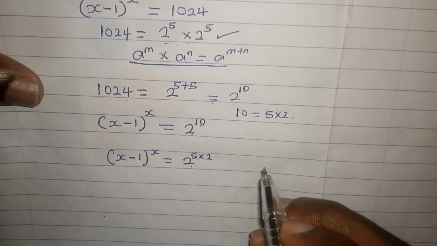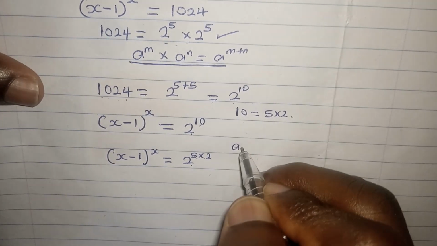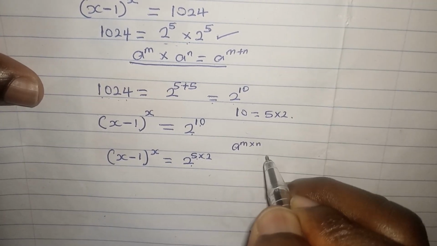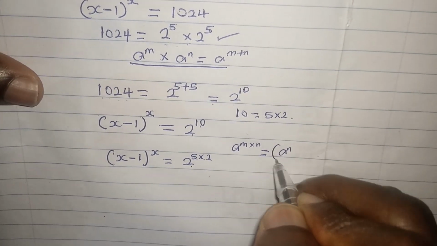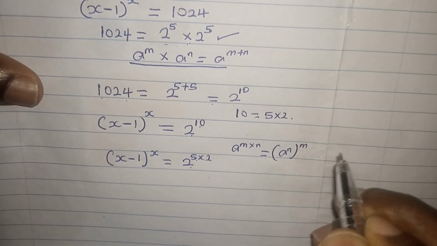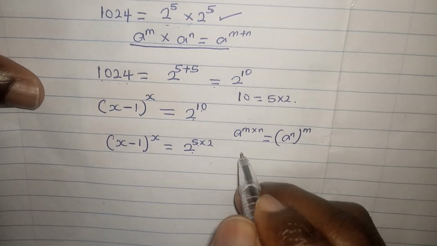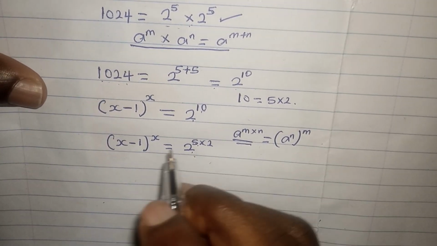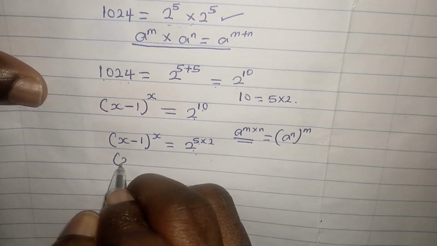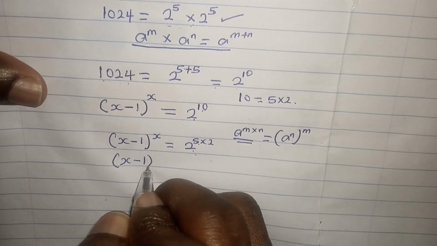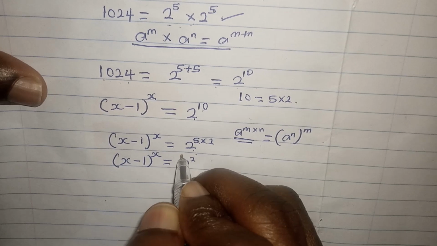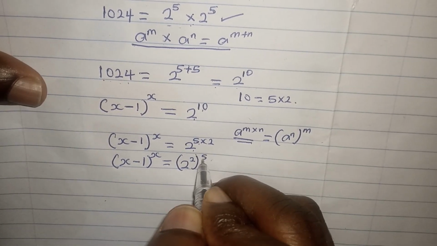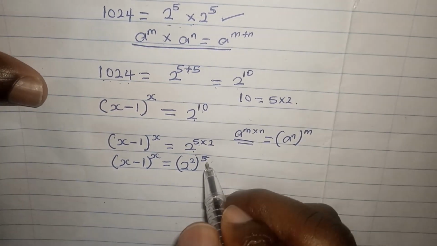Looking at this point, we are going to apply the rule which says a to the power of m times n is also equal to a to the power of m, all to the power of n. If we put this through here, we have (x minus 1) to the power of x is equal to 2 to the power of 2, all to the power of 5.